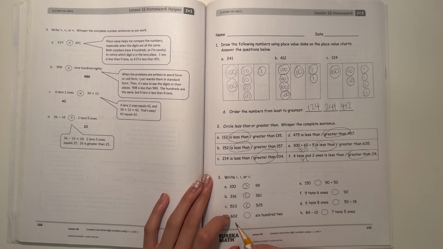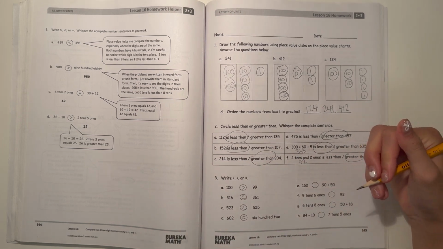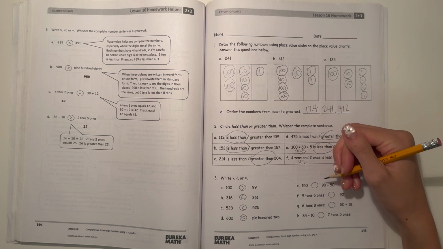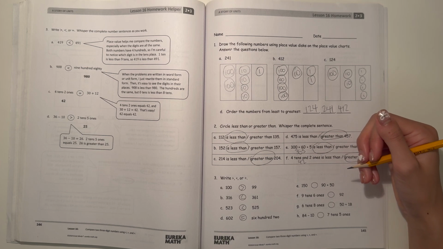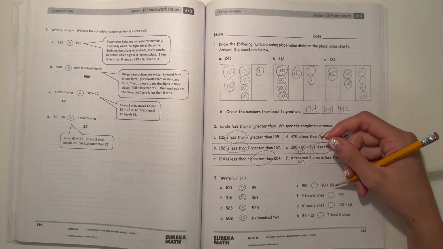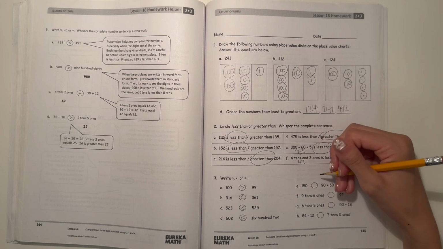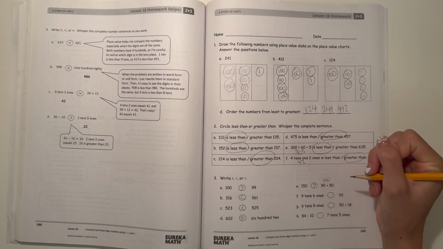And now we have 602, and here we also have 602, so they are equal. And 150, or 90 plus 50. So we know 9 plus 5 is 14, and with the 0, that means 90 plus 50 is 140. And 150 is greater than that.